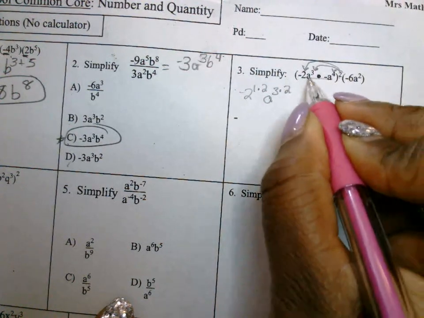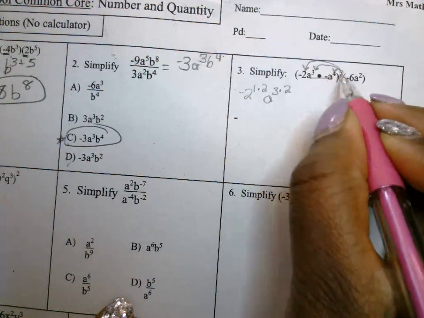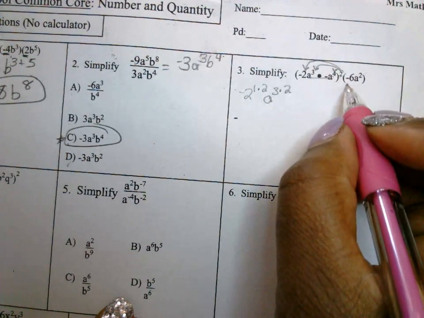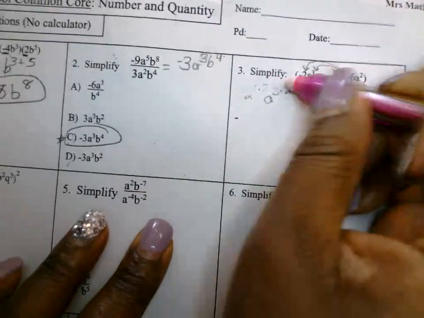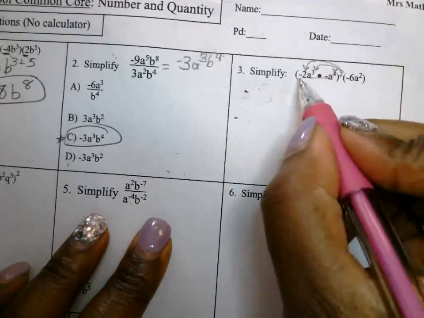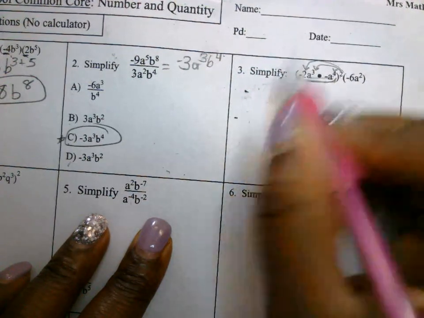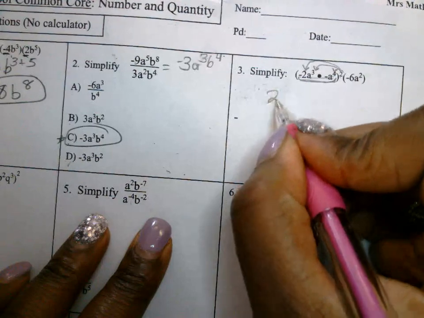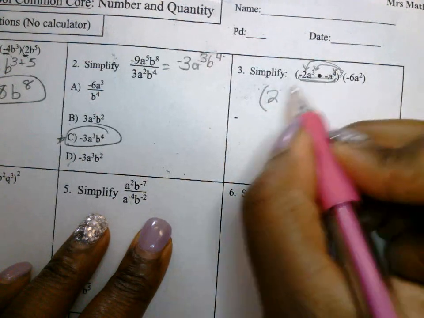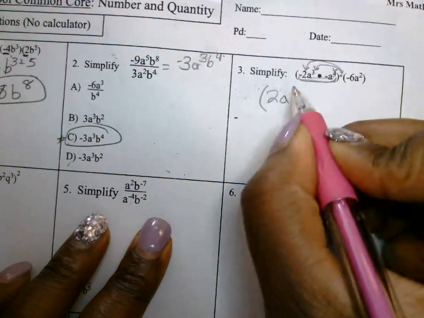We could have added these together first. What's A to the third times A to the 4? A to the 7. Yeah, let's do that first. All right. Let's multiply what's in the parentheses first. It's less work. So negative times a negative is a +2. And then you said it right. It's A to the what? 7.